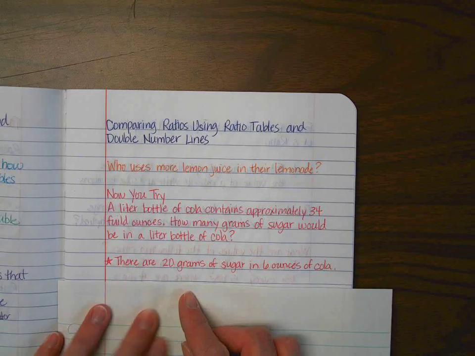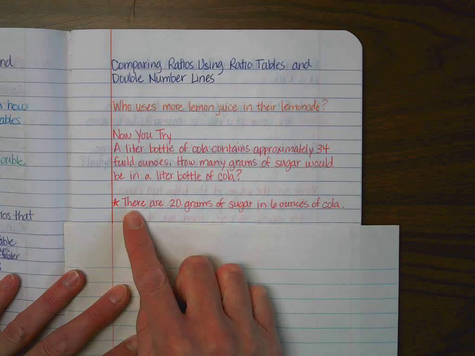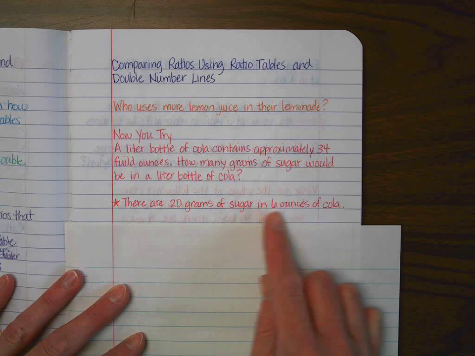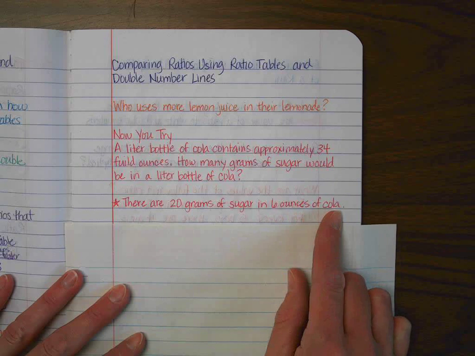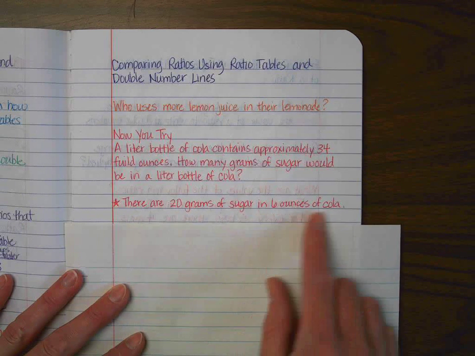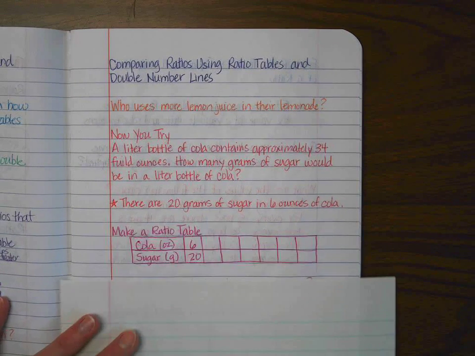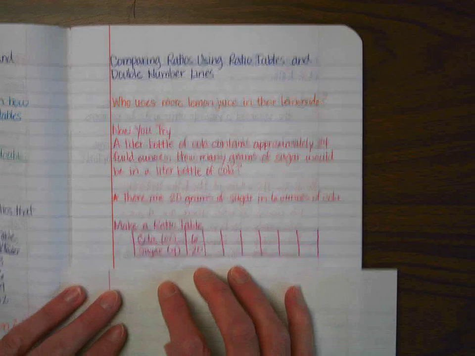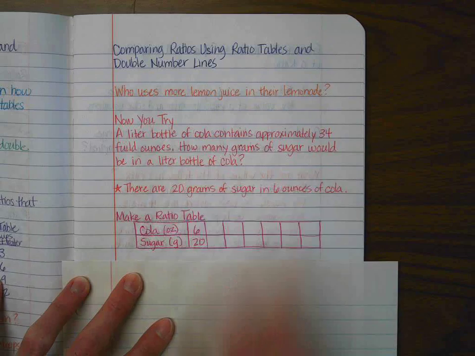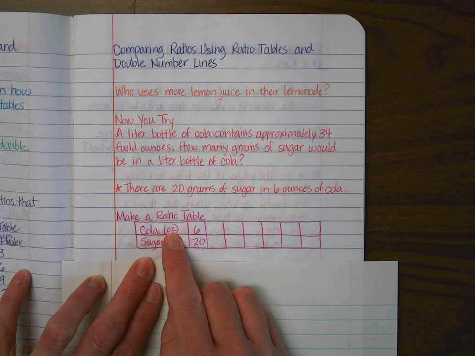Okay, and so what we need to do is use some of the tools that we've been learning about to figure this out. Just information for you to use, there are 20 grams of sugar in 6 ounces of cola. Wow, that's a lot. All right, so the first thing that I want you to do is make a ratio table. Now this is a sideways ratio table. I just took the tall ratio table and turned it over on its side. And so we're using it the exact same way.